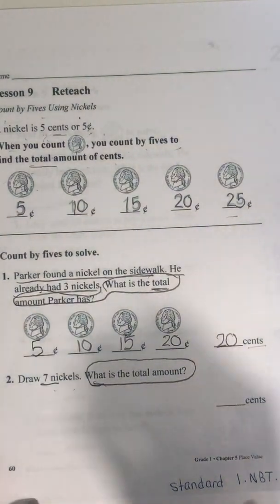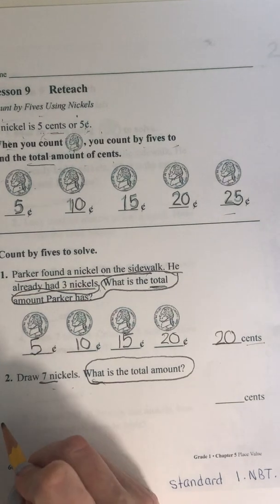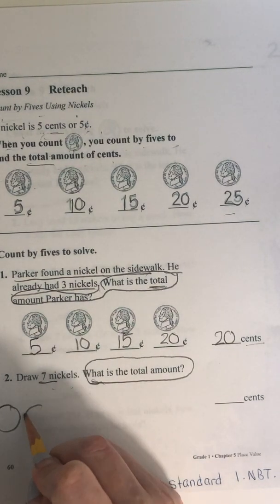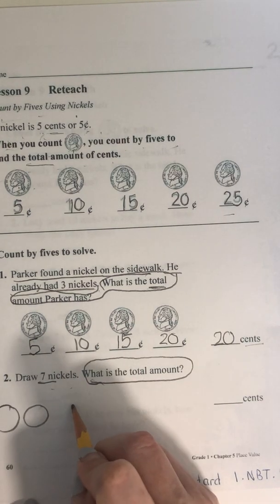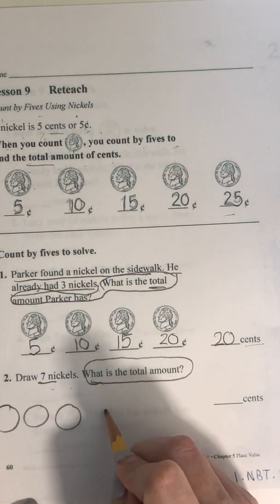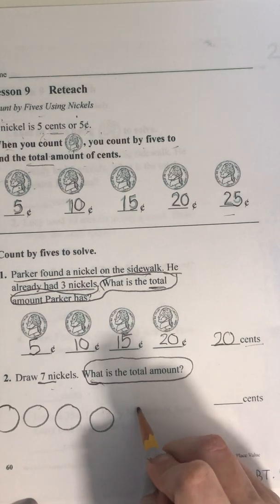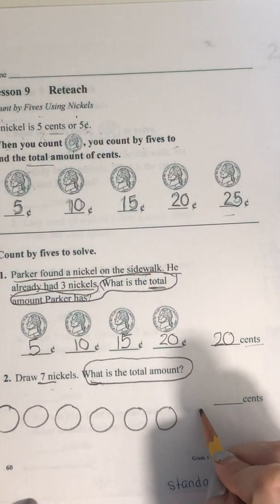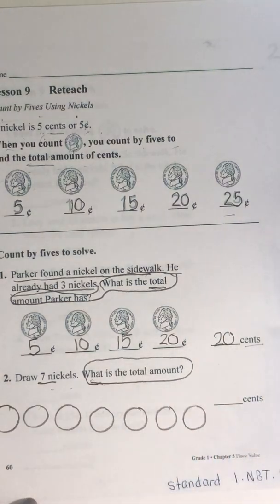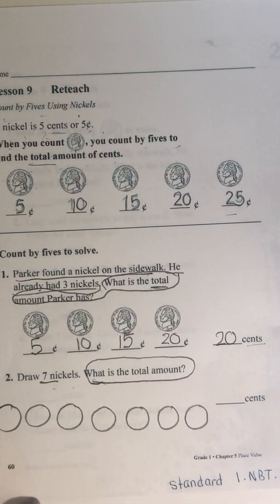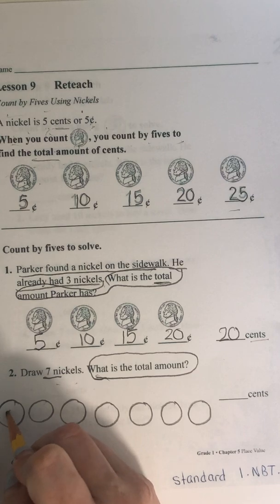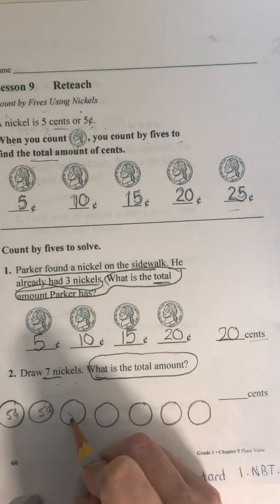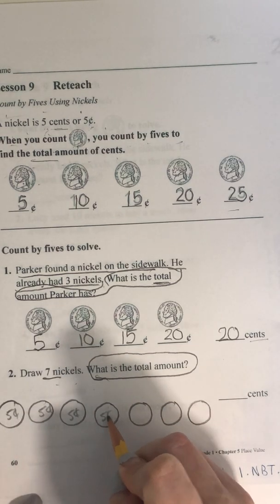But we're going to draw. So it says 7 nickels. So I'm going to draw 1, 2, 3, 4, 5, 6, 7. I have my 7 nickels. I know that they're each worth 5 cents because they're nickels.